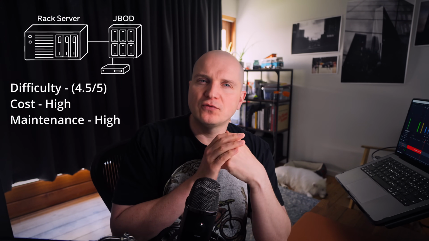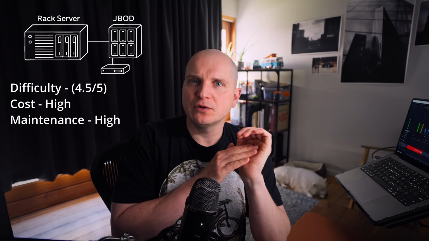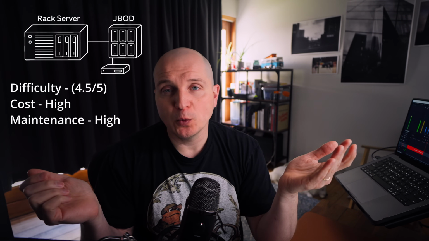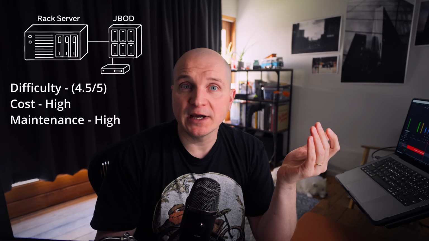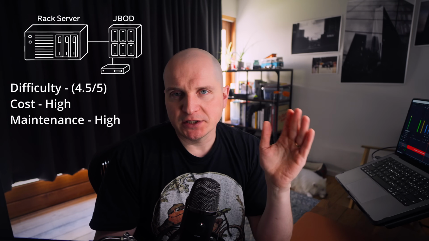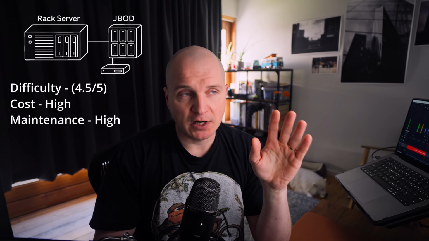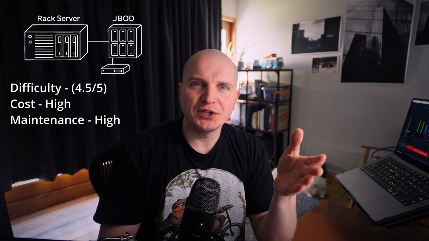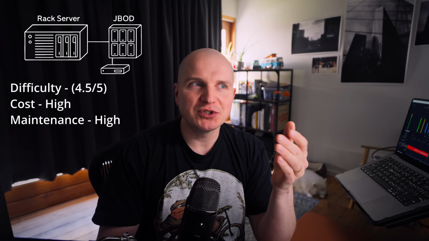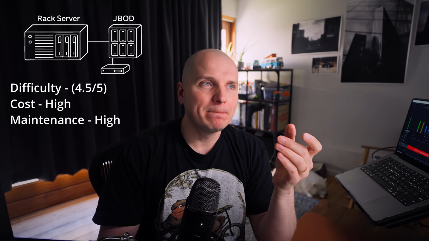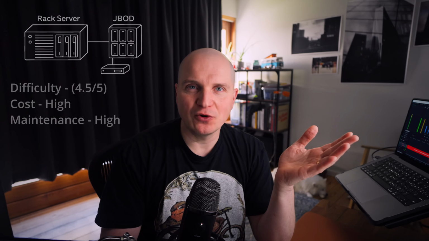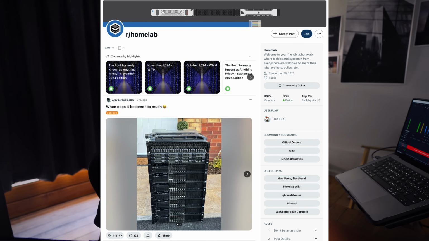I'd rate the difficulty here at 4.5 out of 5. You'll need to be comfortable with enterprise hardware quirks. You might need to flash firmware or configure RAID controllers at times. The operating system installation is similar to a regular PC, but hardware adds more complexity. And sometimes you'll run into noisy troubleshooting, for example, fan alarms or SAS cable issues. Having said that, again, there are plenty of people on the internet, let's say the Reddit Home Lab subreddit, where you can get a lot of information on troubleshooting.